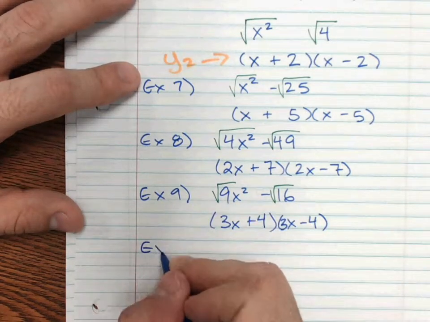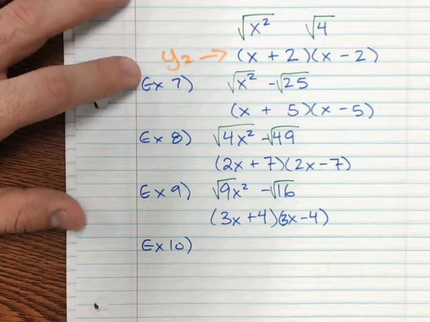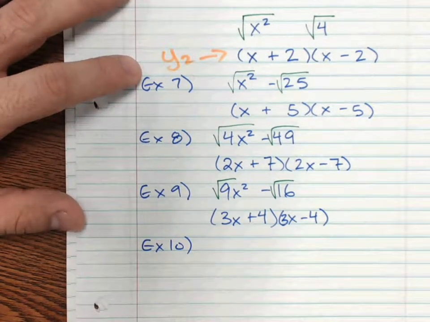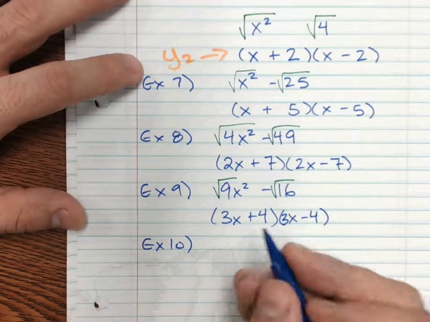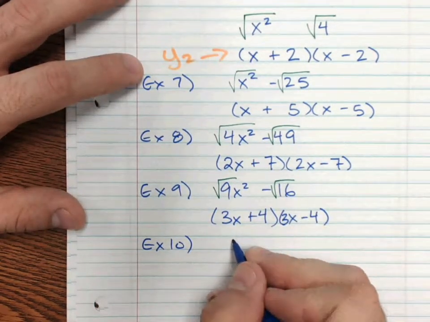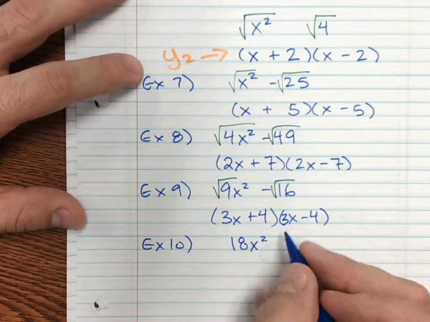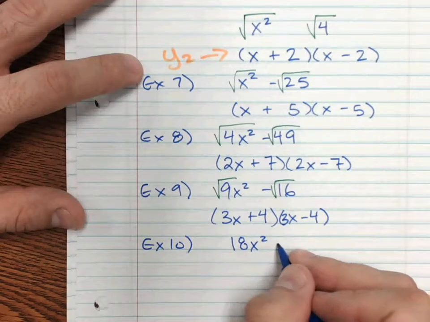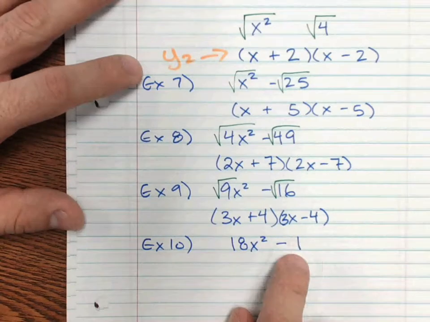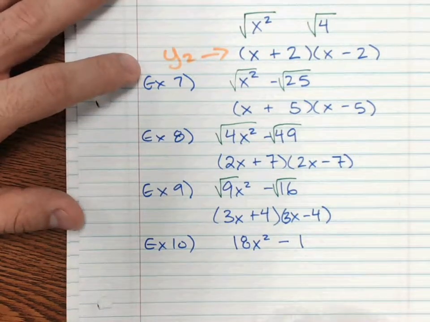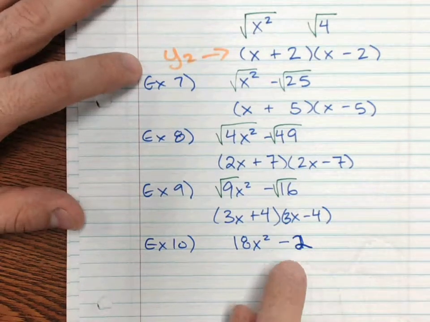I'm going to do one more really quickly just to show you guys how this can be a tiny bit more complicated from time to time. So let's say, for example, we have, let me think of a good one, 18x squared minus 1. This is one that tends to get people confused because they look at that 1 at the end and don't really know what to do with it. Actually, let's make this 2.